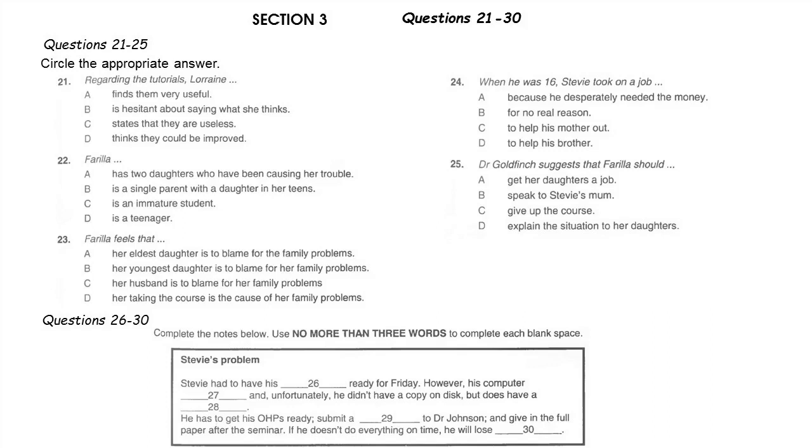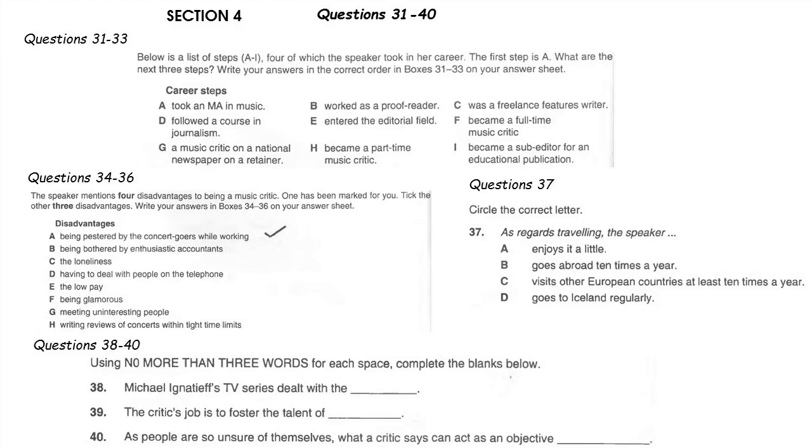Section 4. You are going to hear 2 extracts from a lecture by a journalist on becoming a music critic, and then what a music critic's job involves. First, look at questions 31 to 37. As you listen, answer questions 31 to 37.